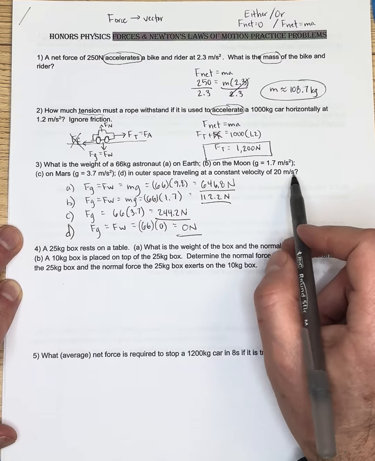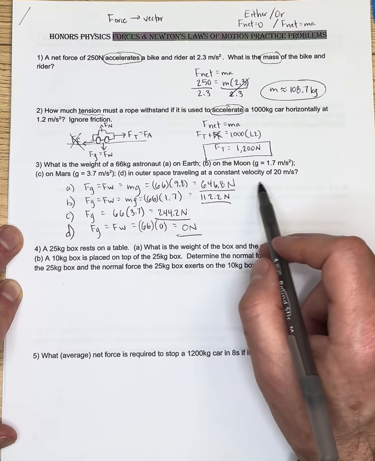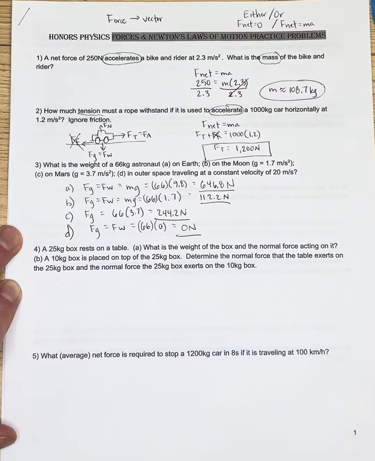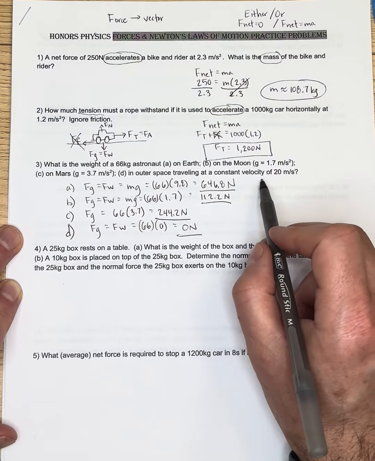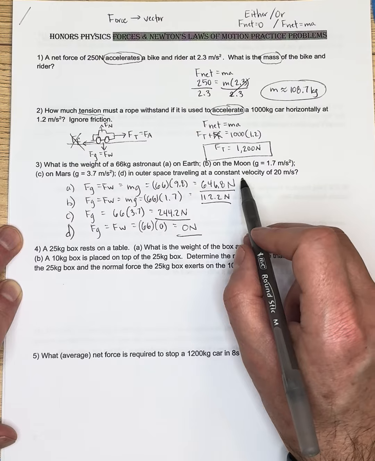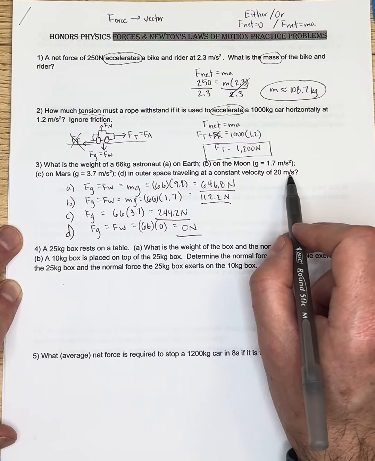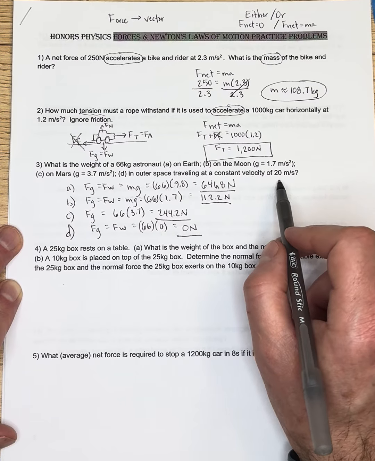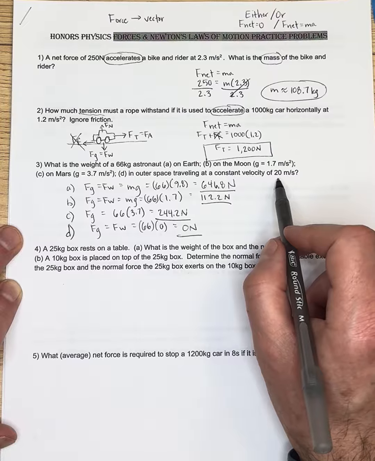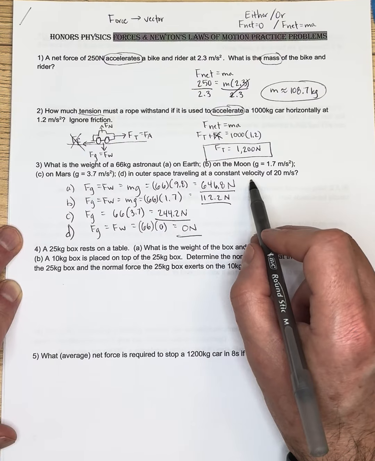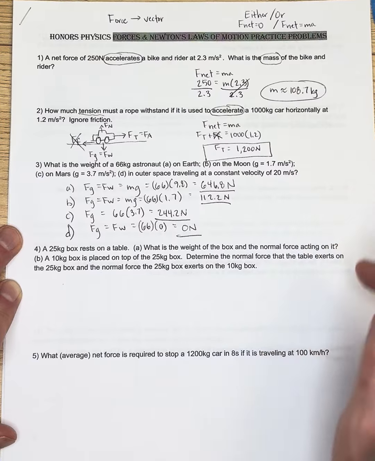That could have been from some previous situation, where some outside force made the astronaut move at 20 meters per second. And when they're out in space, if there's no gravitational pull on them, there's no air resistance, there's no outside force to make them change how they're moving. They're just going to keep on going at 20 meters per second.